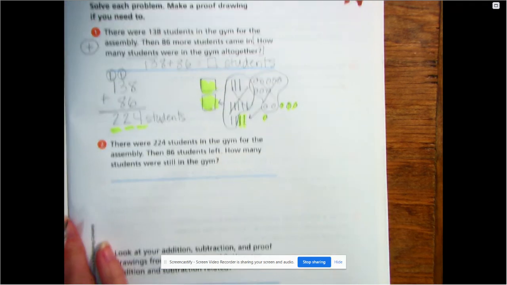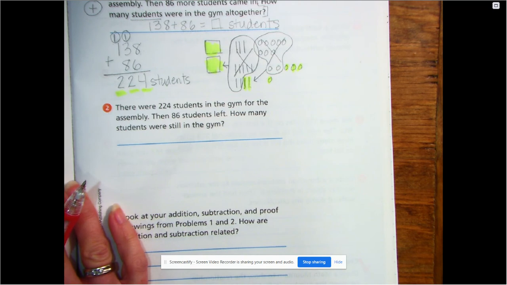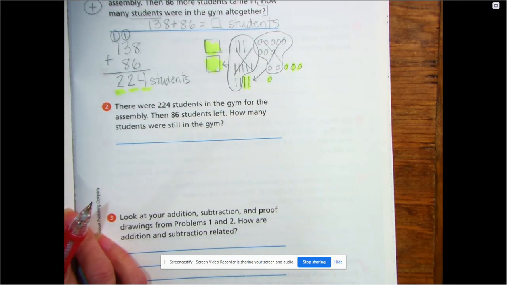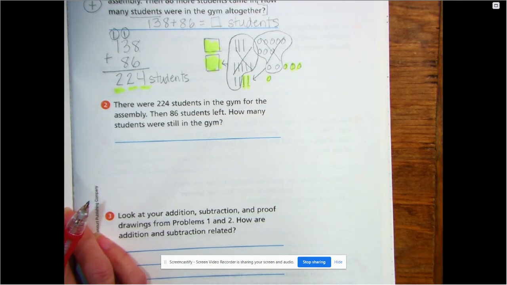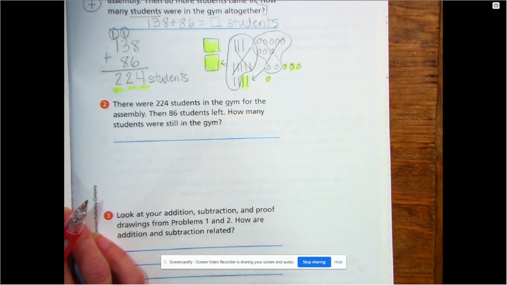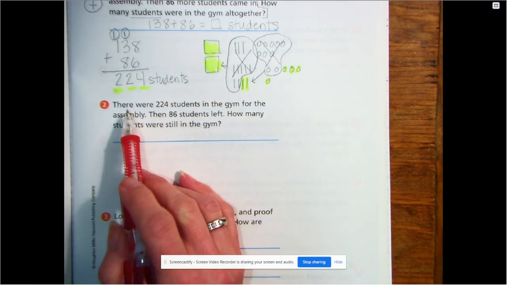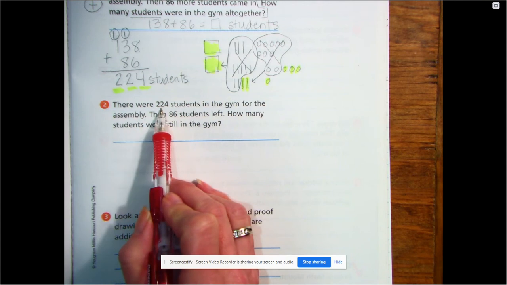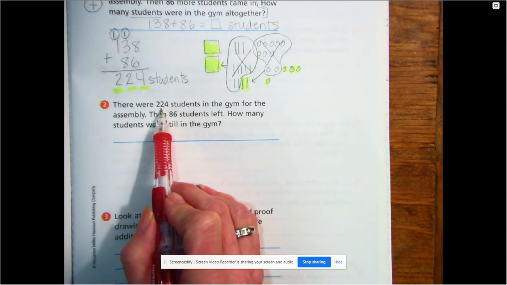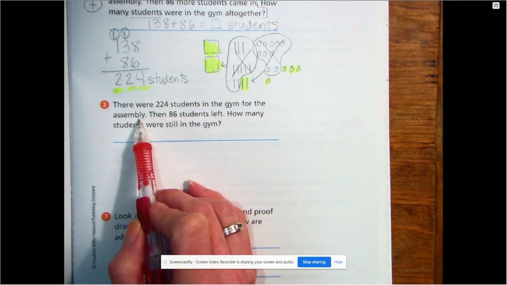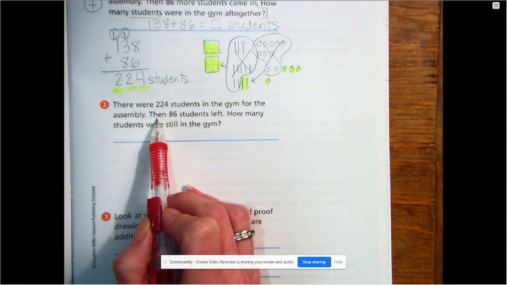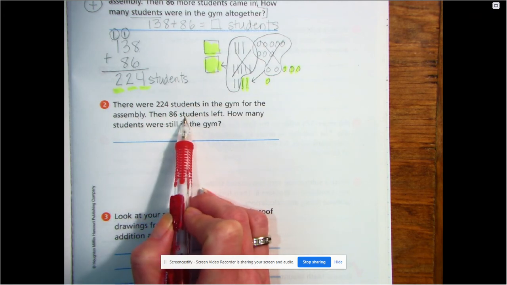Okay, let's look at number 2. Remember, the idea today is to think about how addition and subtraction are related, just like the way multiplication and division are. So let's look at this word problem. It says there were 224 students in the gym for the assembly. Then 86 students left.